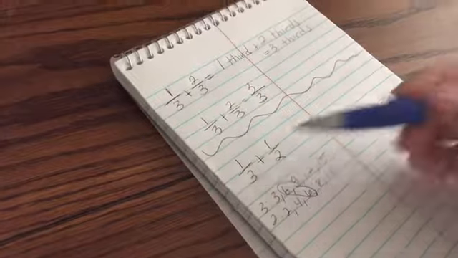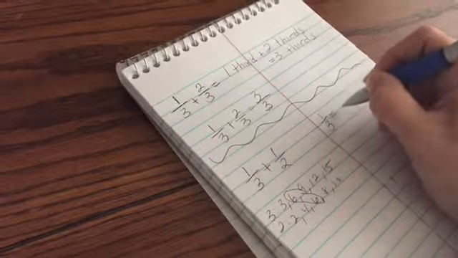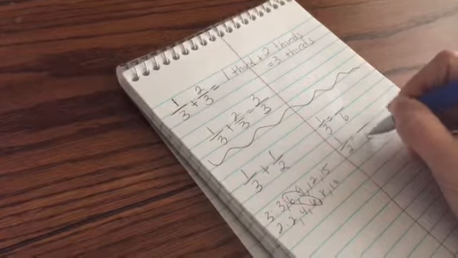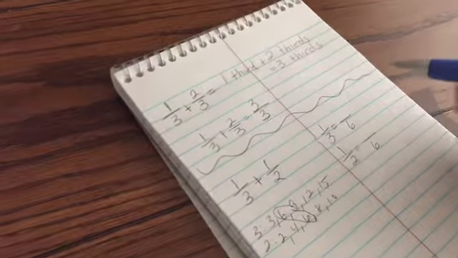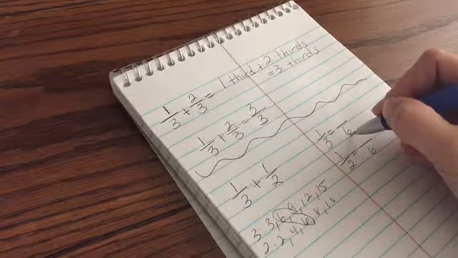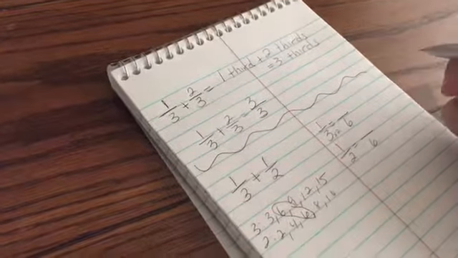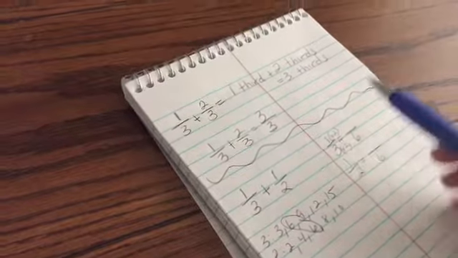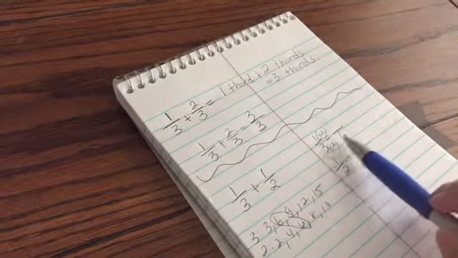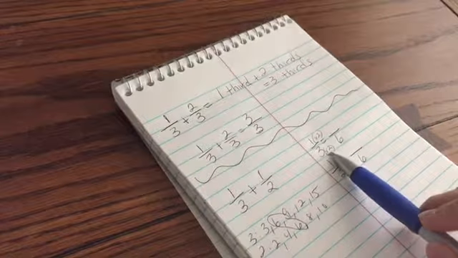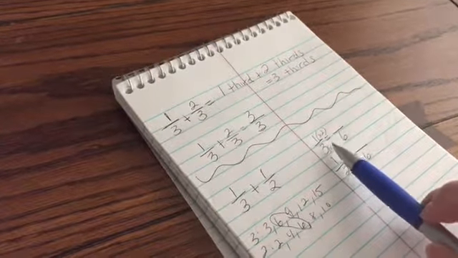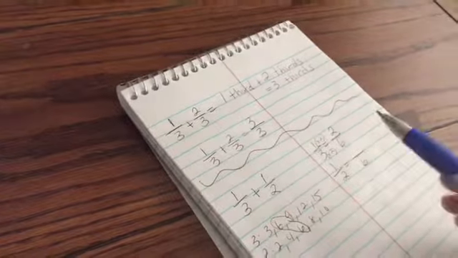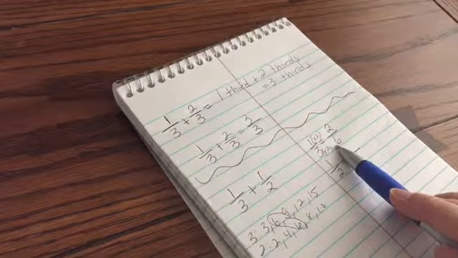So now you're going to go ahead and rewrite 1/3 equals something over 6, and 1/2 equals something over 6. Right? 3 times what gives you 6? 3 times 2. Since you do times 2 on the bottom, you have to do times 2 on the top. Why? Because since we're making equivalent fractions, you're just basically multiplying it by 1. 2 over 2 is the same thing as 1 whole. Okay, so 3 times 2 is 6. 1 times 2 is 2. Therefore, 1/3 is equal to 2/6.